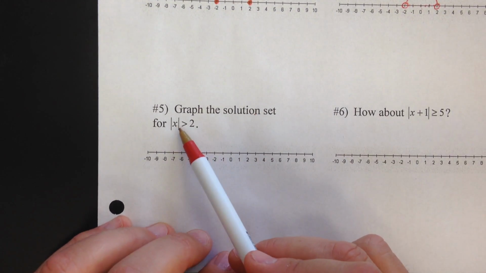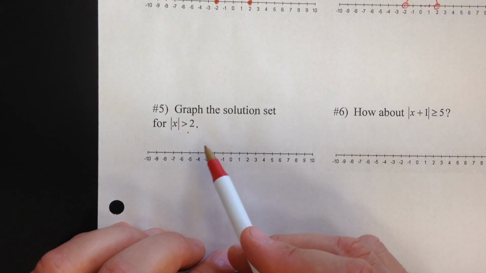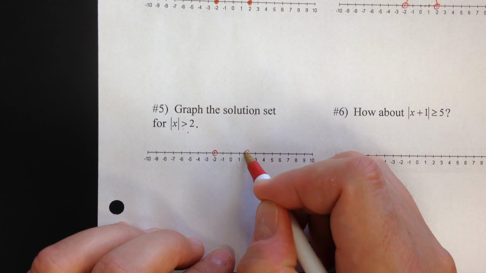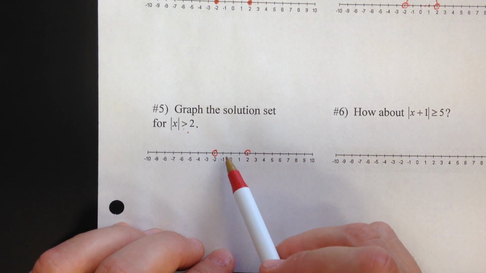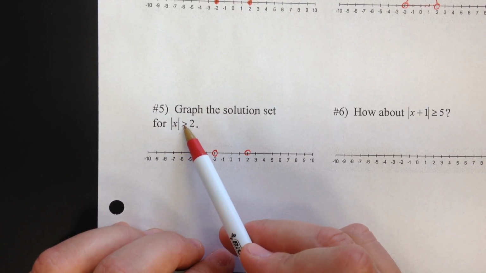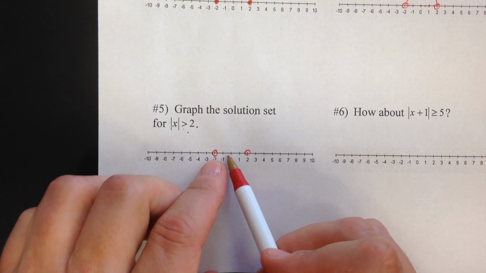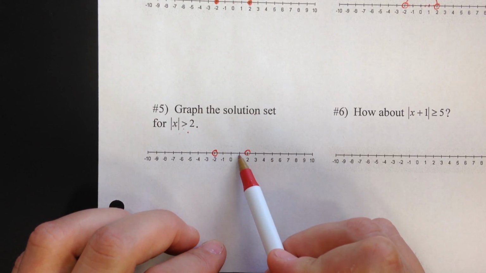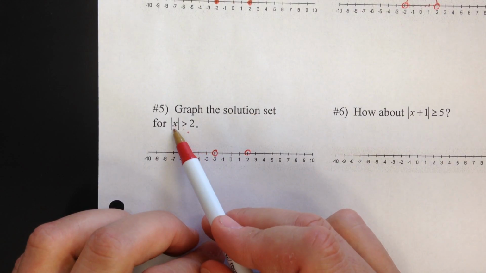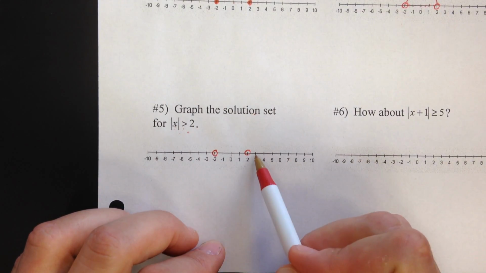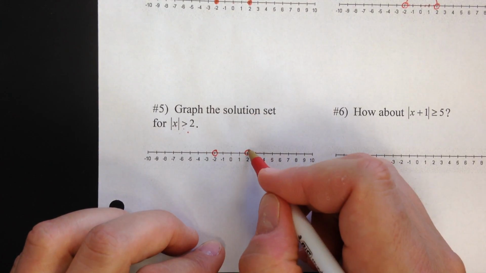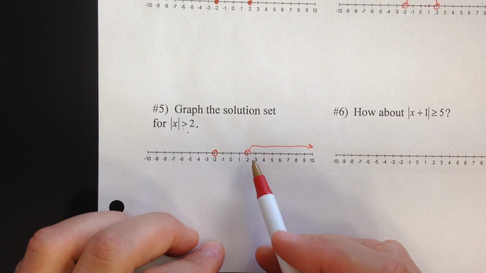graph the solution set for absolute value of x is greater than 2. Now again, if I think of this as an equal sign, my answers would be negative 2 and positive 2. But the question is, where are the numbers where the absolute value is greater than 2, where I am more than 2 spaces away from 0 on the number line? Well, in terms of positive numbers, if I put a 1 in, absolute value of 1 is 1. That's not greater than 2. 3 would work. 4 would work. As a matter of fact, anything to the right of 2 is going to make this true. So I'm going to graph that to the right, that piece.